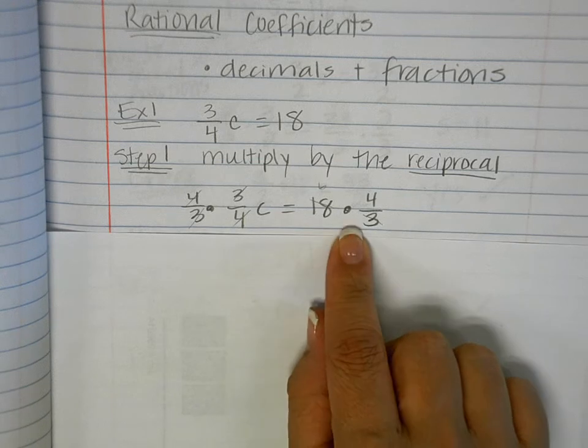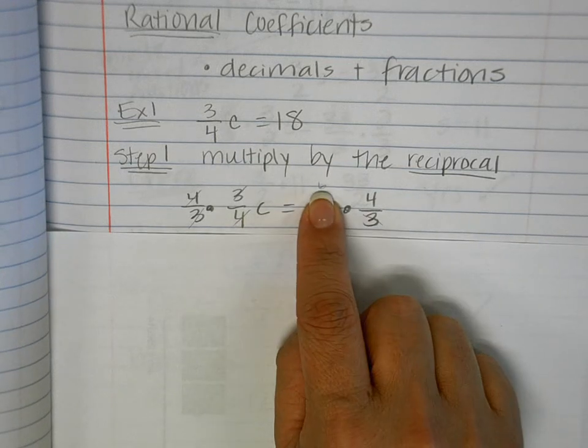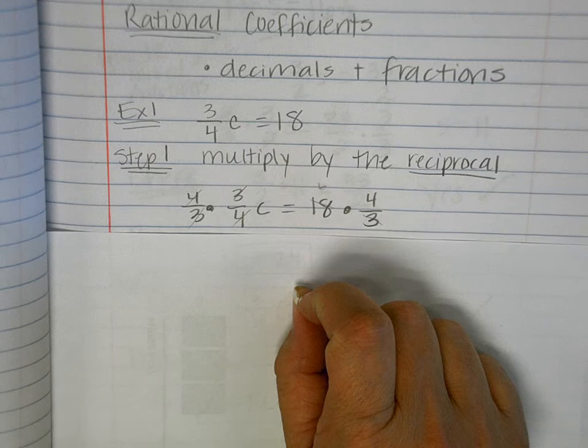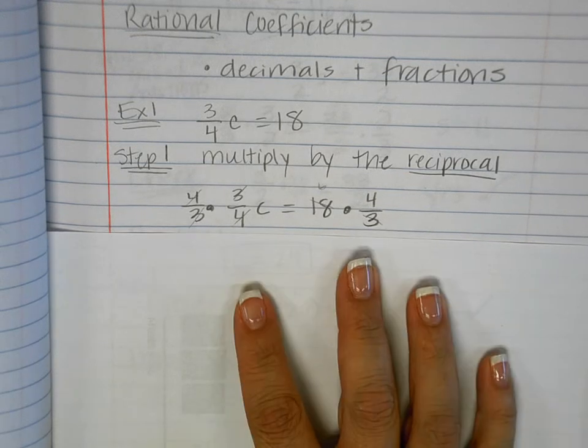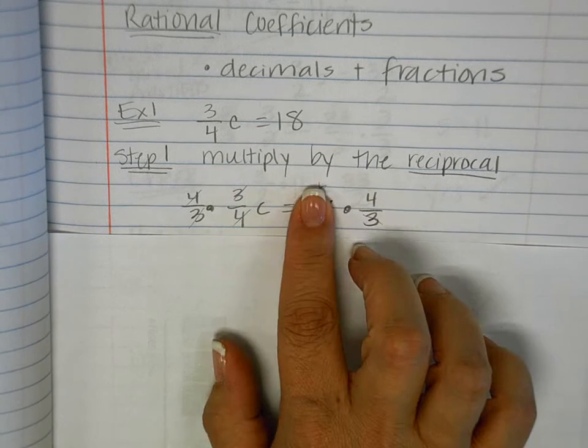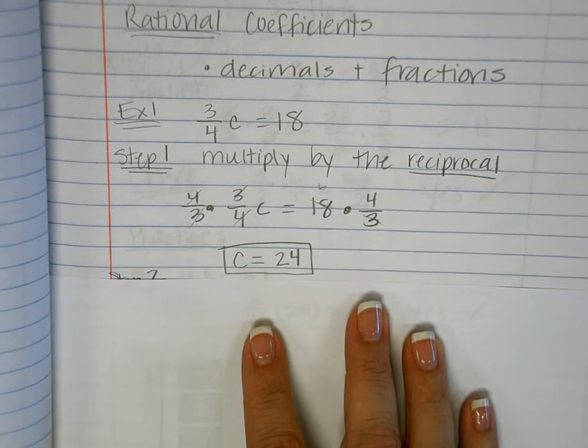And then we can say, oh, 3 goes into 18 6 times. So I can simplify before I multiply. I know in 6th grade you did a lot of this cross-canceling kind of stuff. Simplifying before you multiply your fractions. So we should get 6 times 4 here, which is 24.